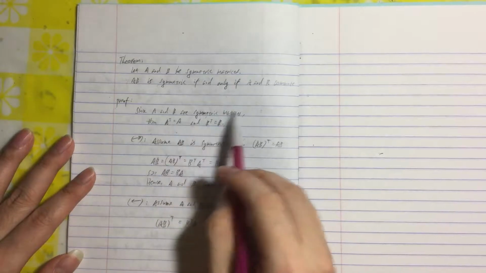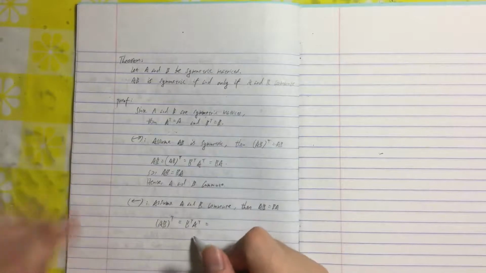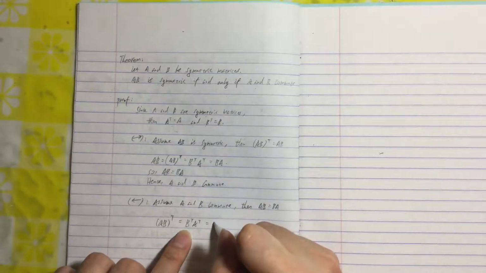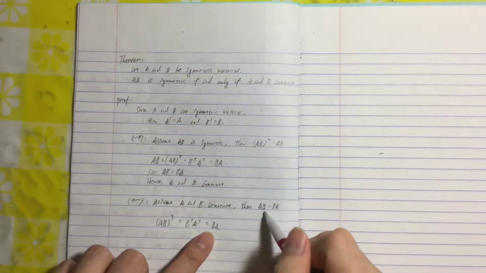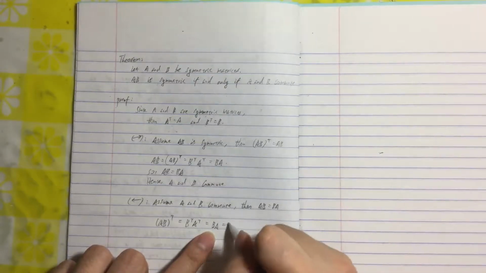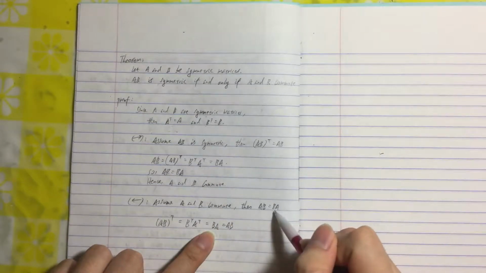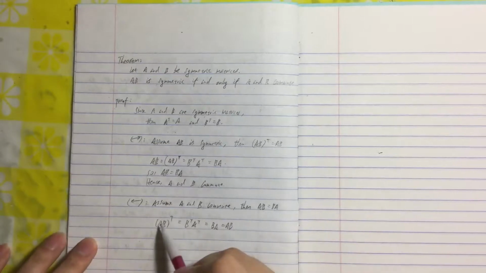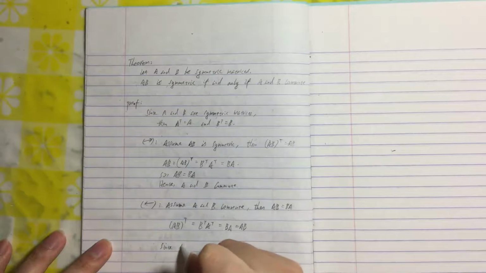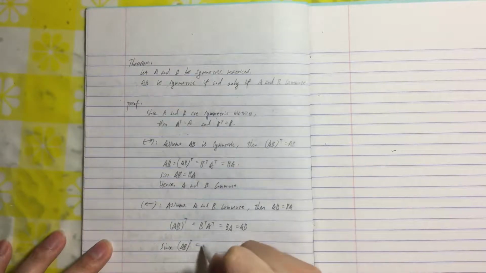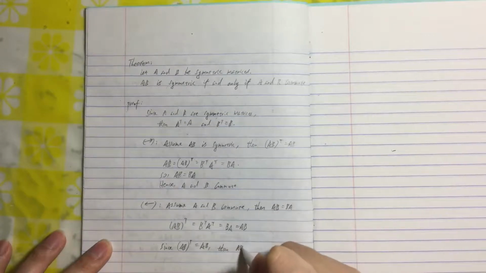Since A and B are symmetric matrices, A transpose equals A, and B transpose equals B. Since A and B commute, we have AB equal to BA, so BA equals AB. So here we prove that (AB) transpose equals AB. Since (AB) transpose equals AB, we can say that the product AB is symmetric.